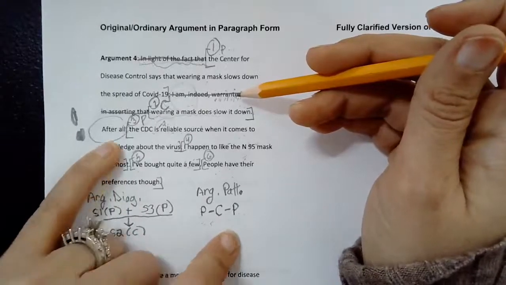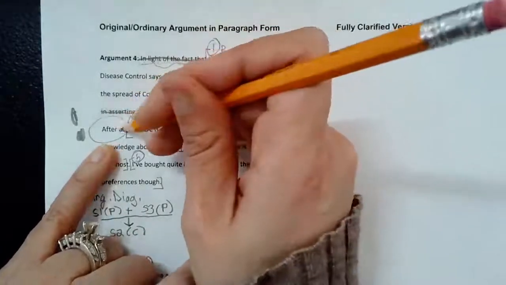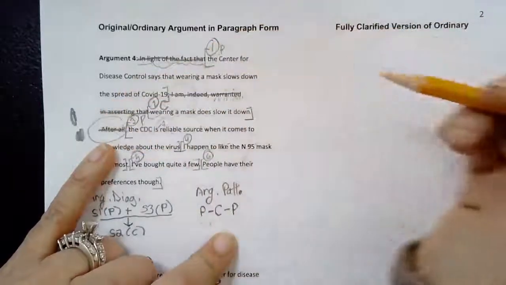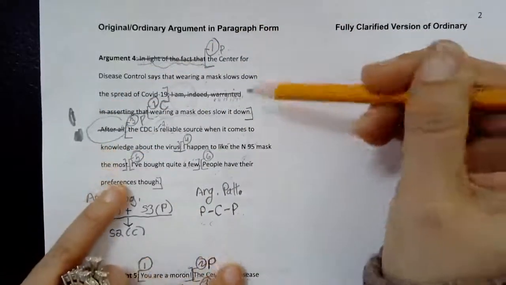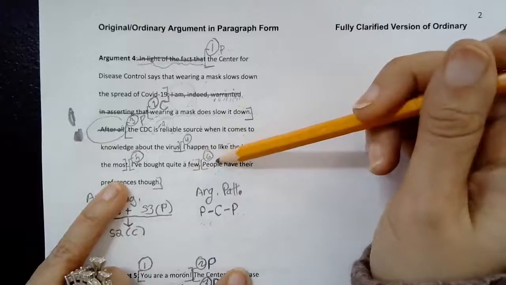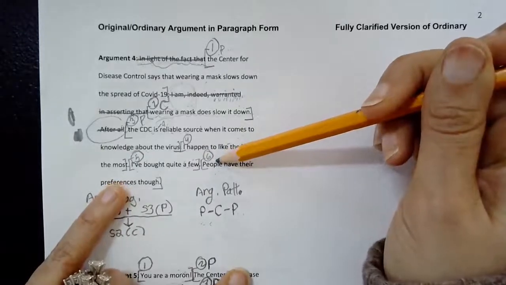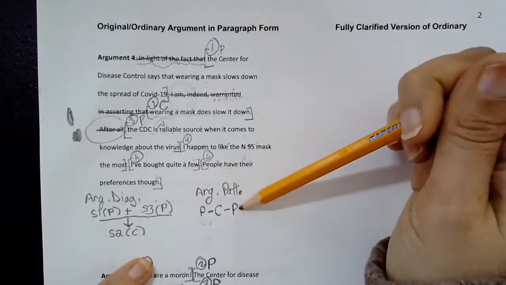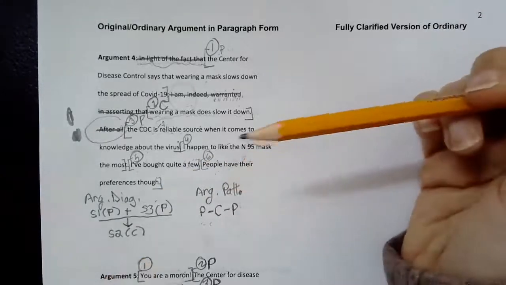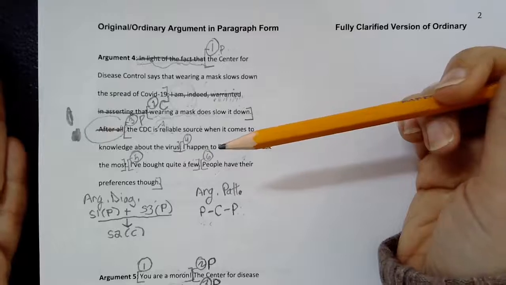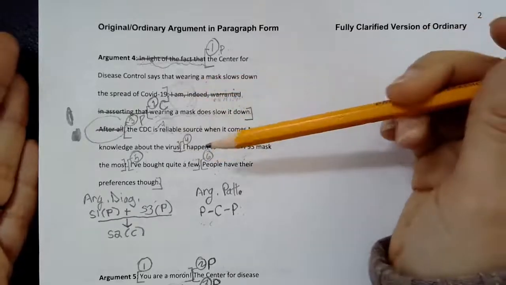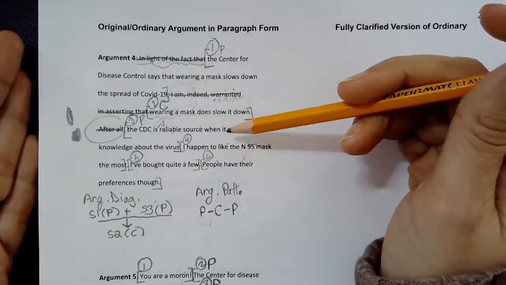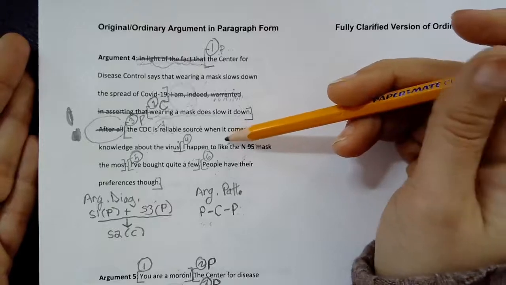Then we've got "after all." Remember, that's a premise indicator, so we should have gotten rid of that. And then notice, remember 4, 5, and 6 from argument 4? Remember, we didn't label them as anything, and hence they didn't occur in our diagram. They did not occur in our pattern, right? Because they're not functioning in any strictly logical way as part of any argument here. So they don't have a P or C. And the reason why is because they're irrelevant.